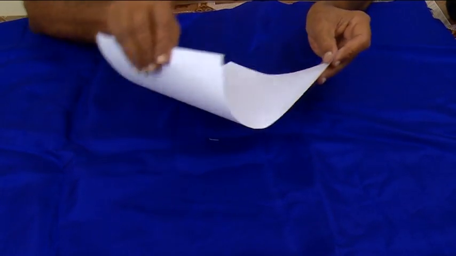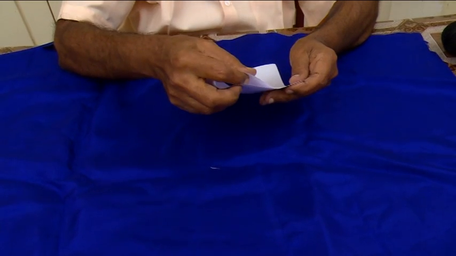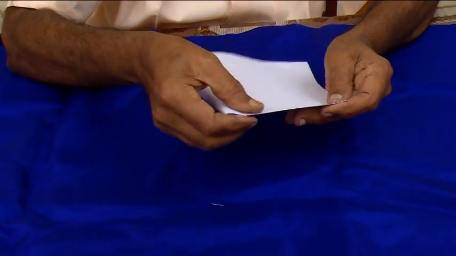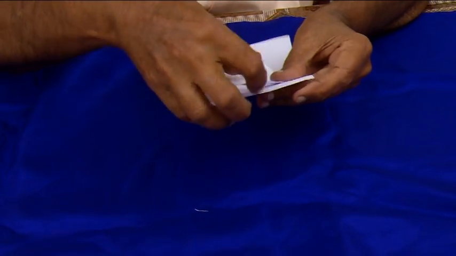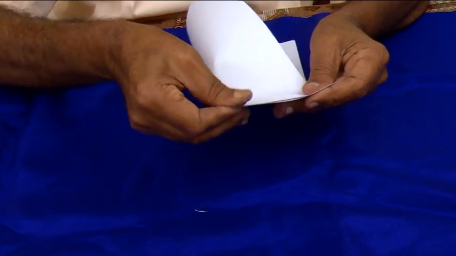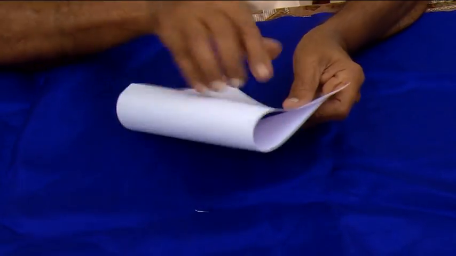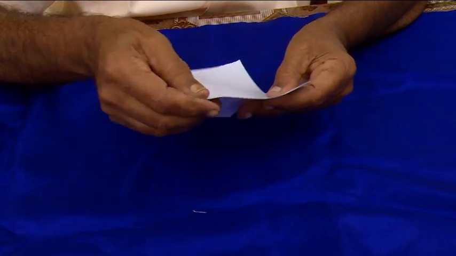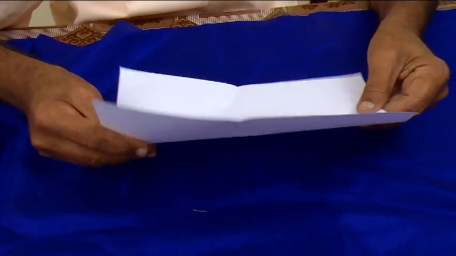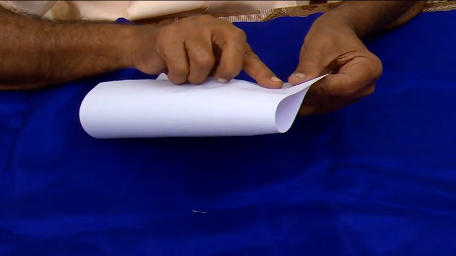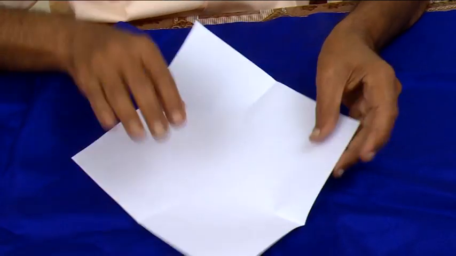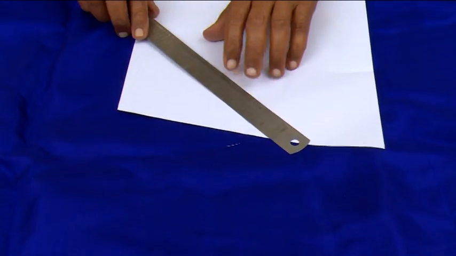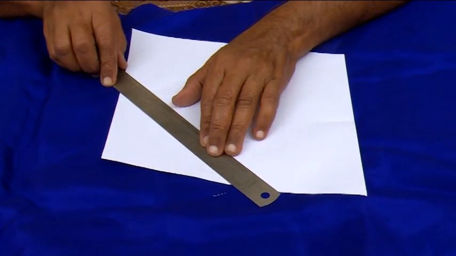We are going to do the same thing. Find the midpoint of each side. 1. See, very easily we are finding the midpoint. We are not measuring. See, I am getting it. Pinch here. Similarly, so I form the midpoints of each side of the parallelogram. We are going to join the consecutive points.